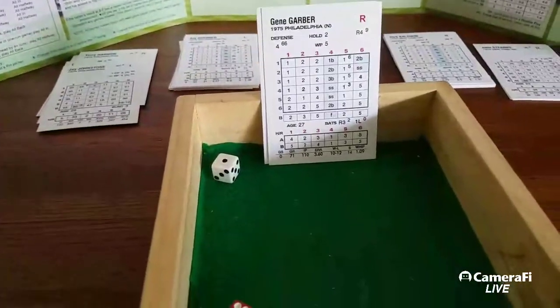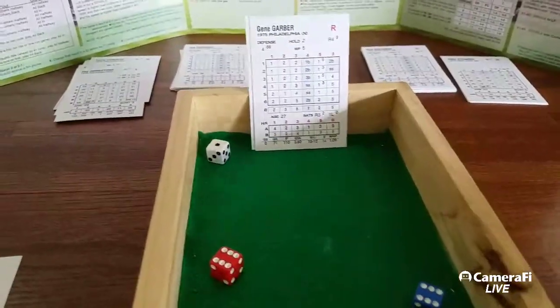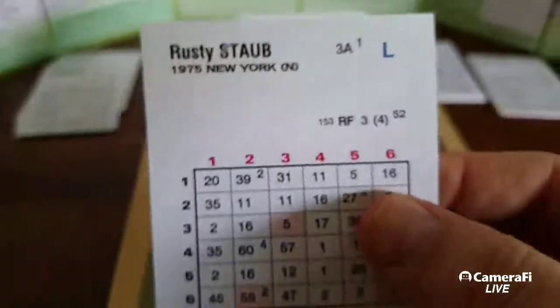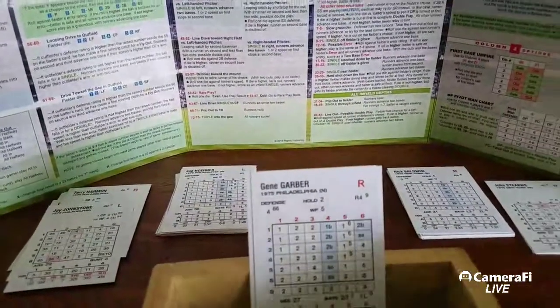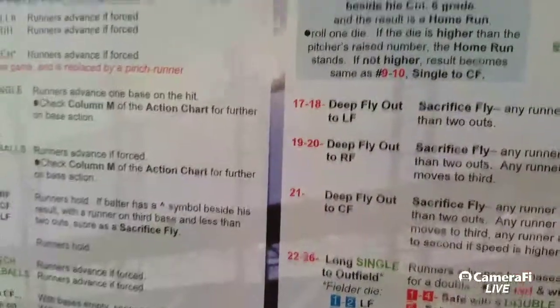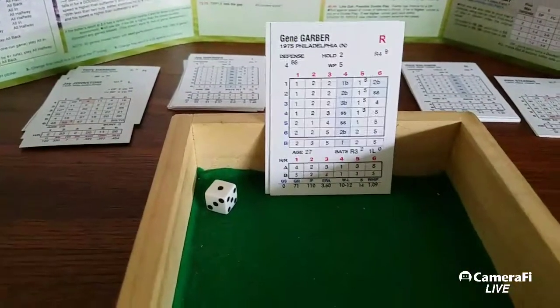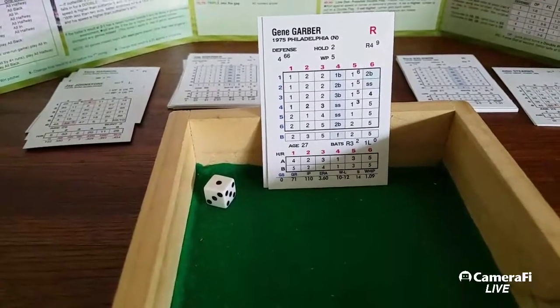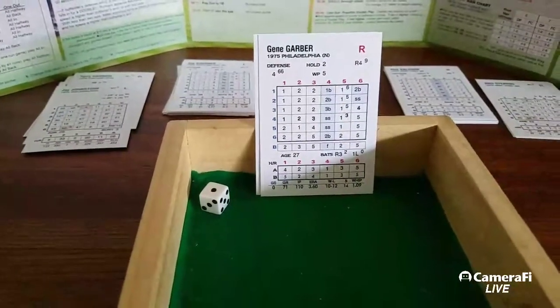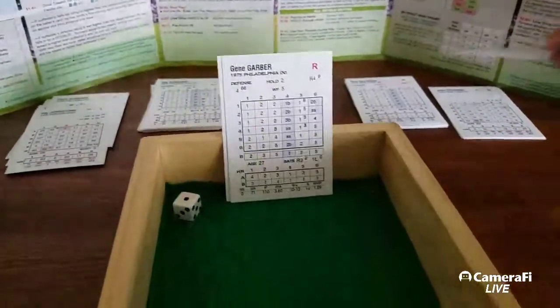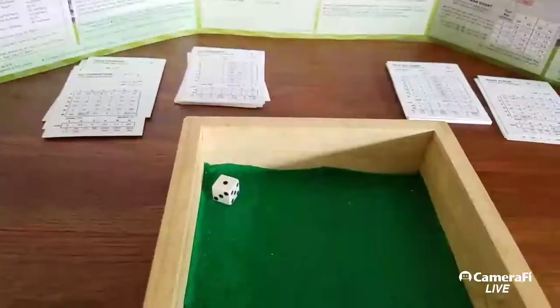And it's a 6-1-6. 6-1 for Staub is a 16. 6-6 for Garber is a 5. That's a 21. 21 in column 6 is a deep fly to center field. Deep fly to center field. And the inning is over. So nothing doing for the Mets. Rusty Staub fails in his pinch hitting duties.